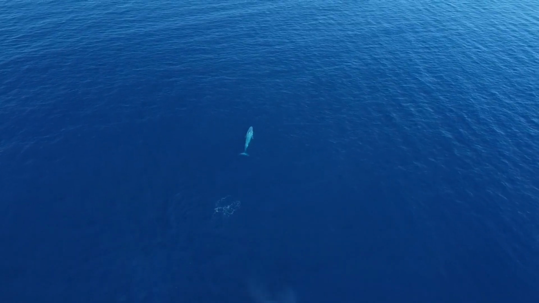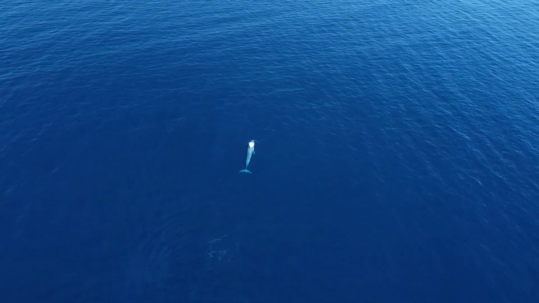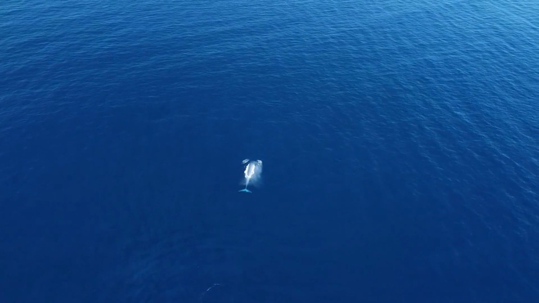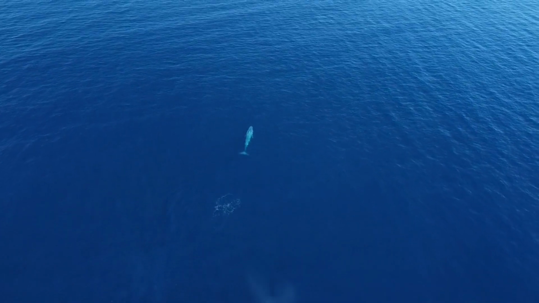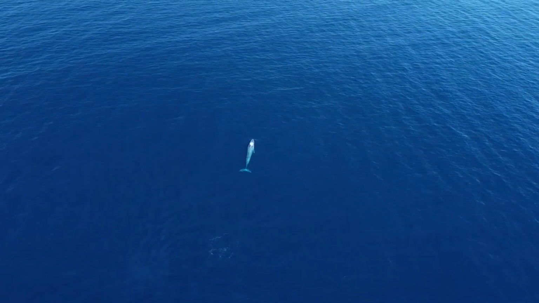Time for a fun fact. Did you know that blue whales, which are mammals, live in the ocean and are the largest animals on Earth? They can weigh as much as 33 elephants.